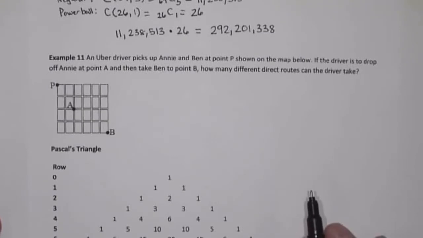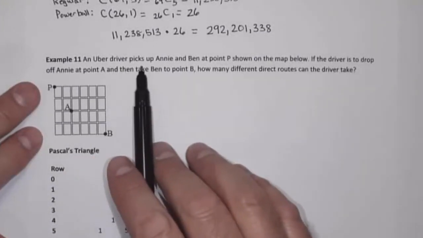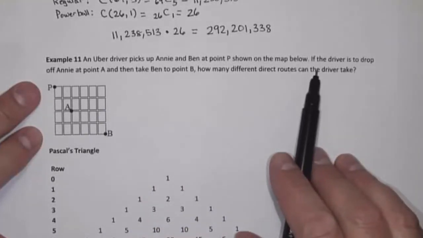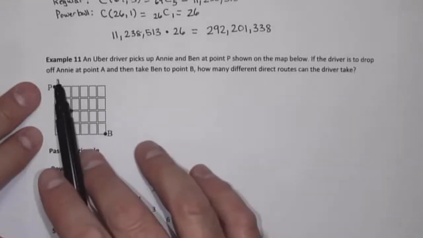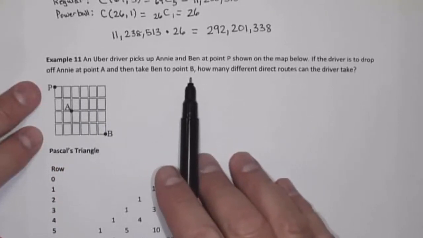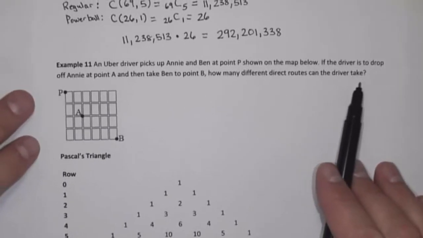Example 11. An Uber driver picks up Annie and Ben at point P shown on the map. If the driver is to drop off Annie at point A and then take Ben to point B, how many different direct routes can the driver take?